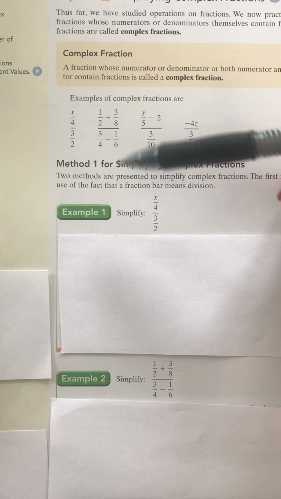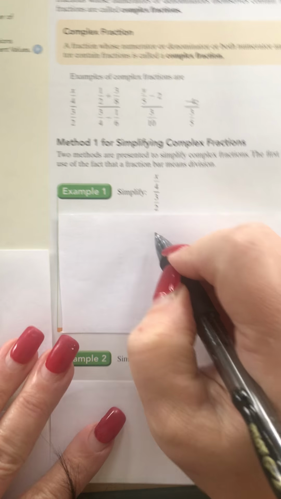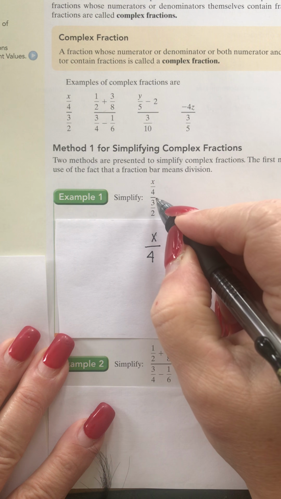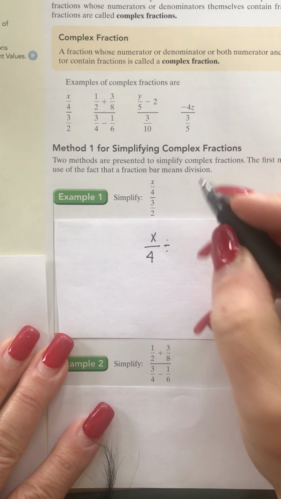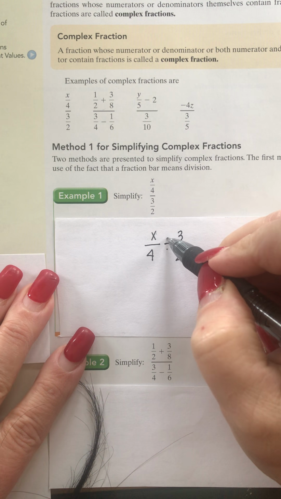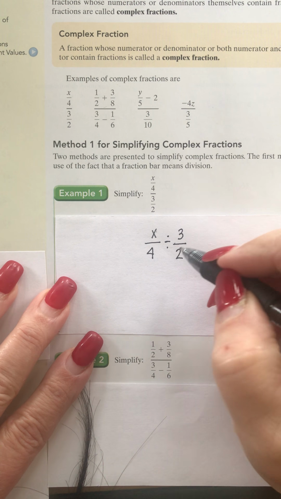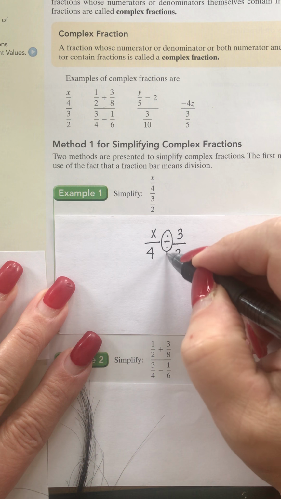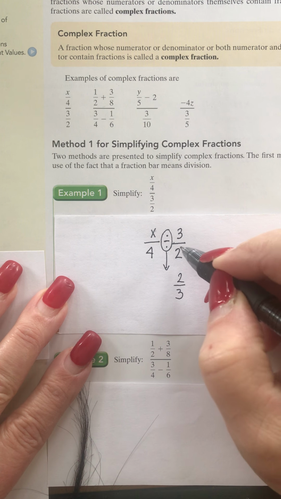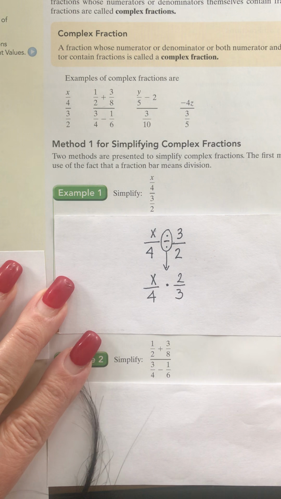So in the last few sections, we learned how to divide fractions. So this problem, example 1, says x over 4. This division sign simply means divide 3 over 2. So we learned, in order to simplify this complex fraction, you are dividing. So we don't divide, we flip the second fraction and multiply. So this becomes times 2/3, and you keep the first fraction the same.